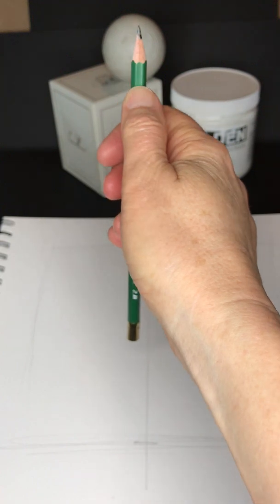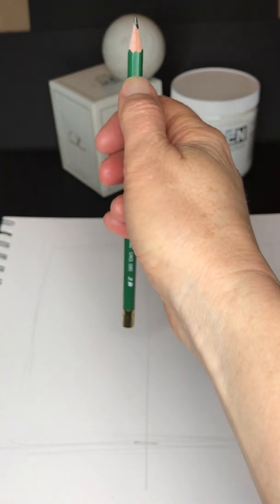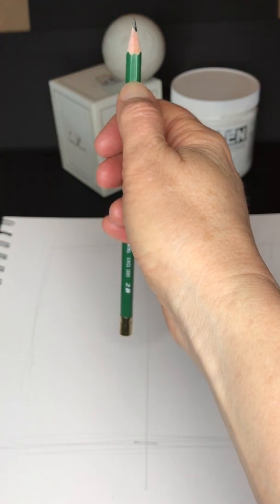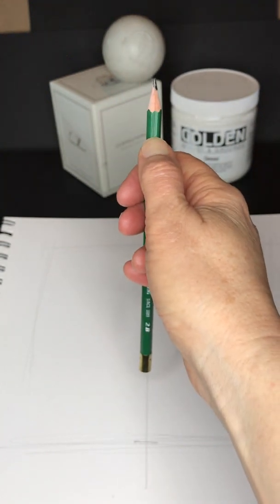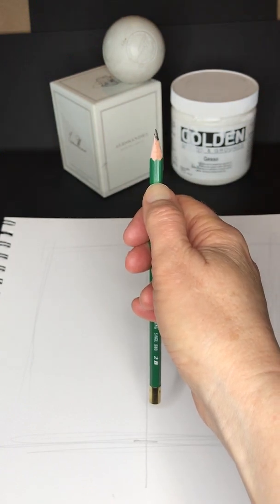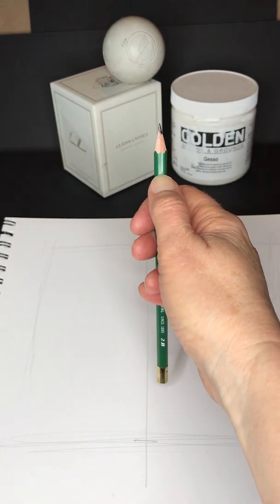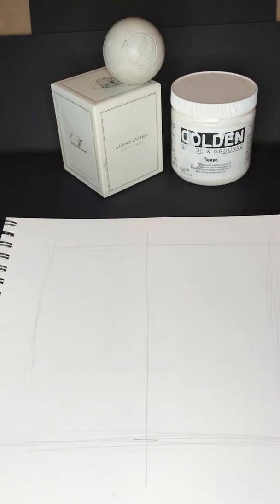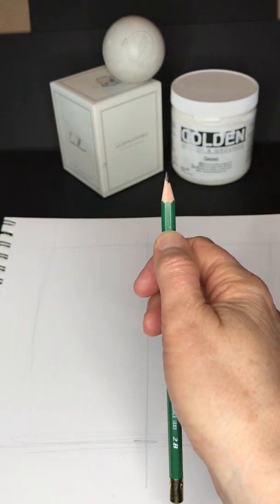So let's see. 1, 2, 3. Okay, so we can basically divide part of the drawing up into thirds, but that is going to get us to here.